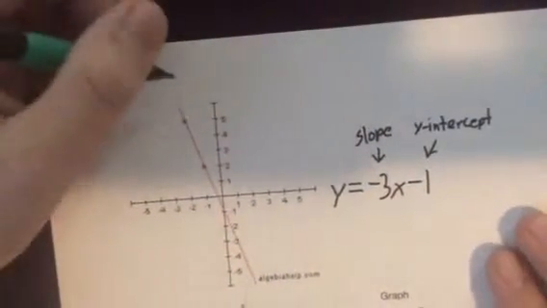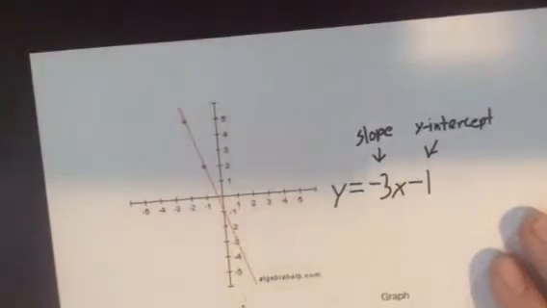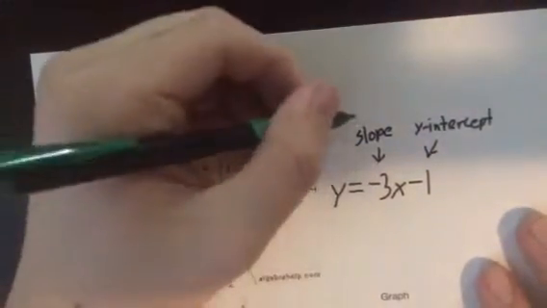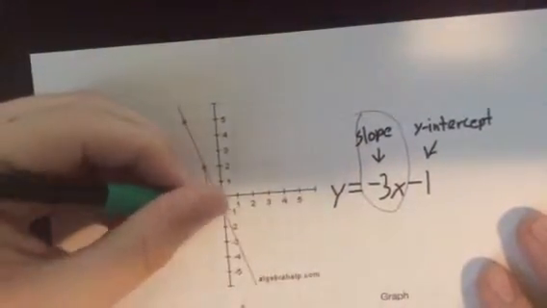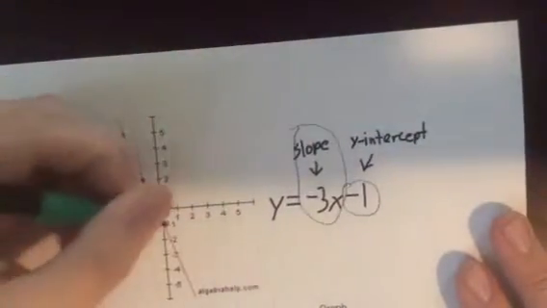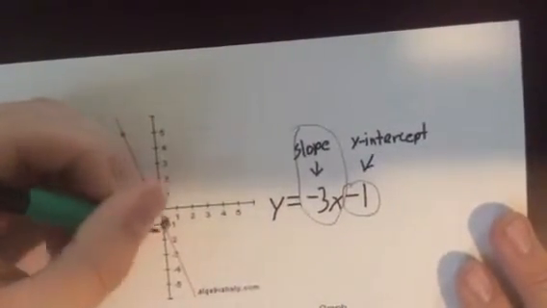Right here, we're going to graph it. So this is an example, and they already give you the slope and the graph. So right here, we've got our slope, which is negative 3, so it goes down 3 over 1. And our y-intercept is negative 1, so it starts right here at negative 1.